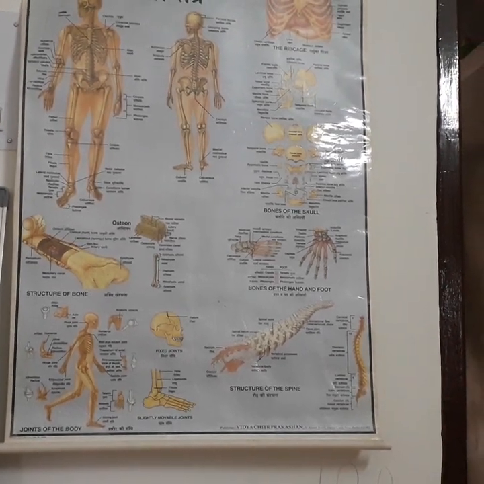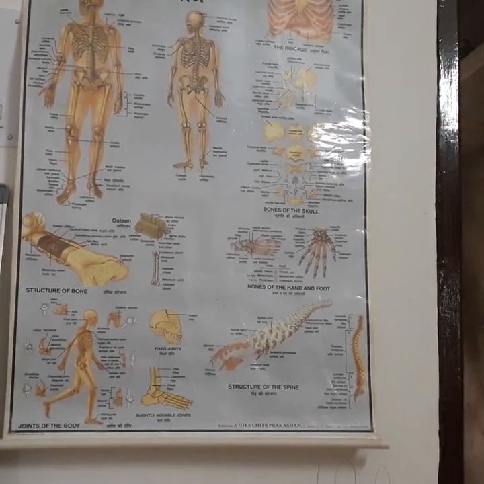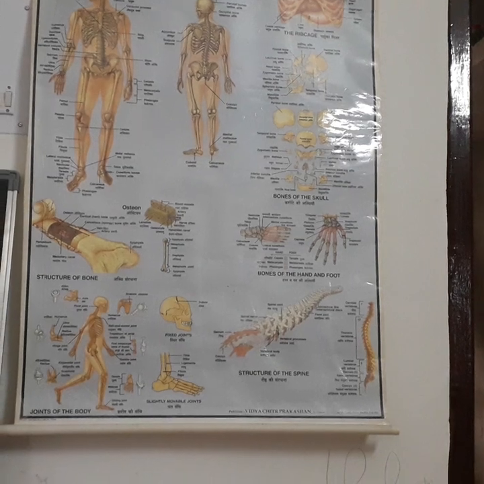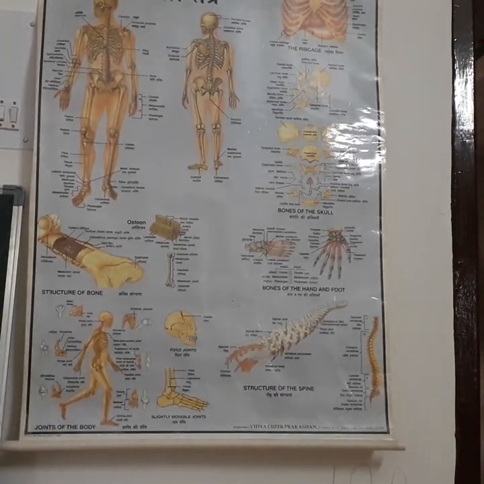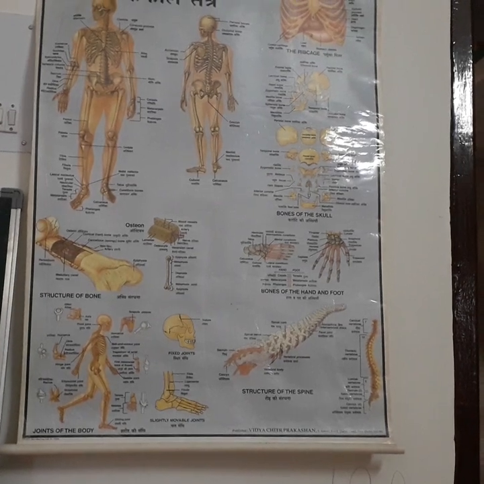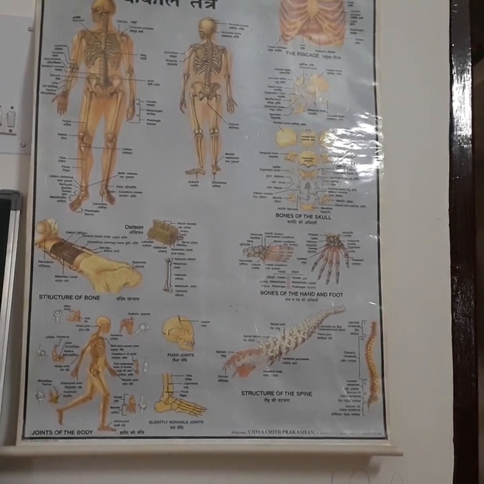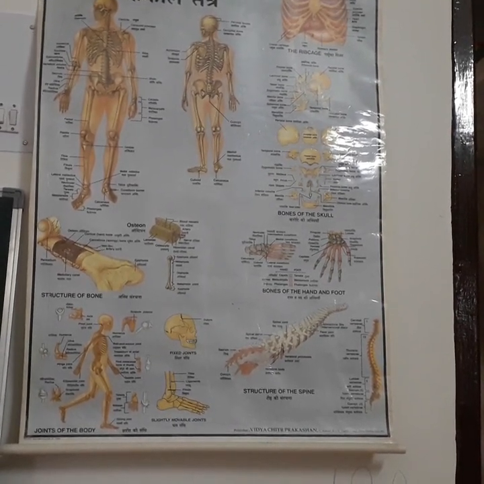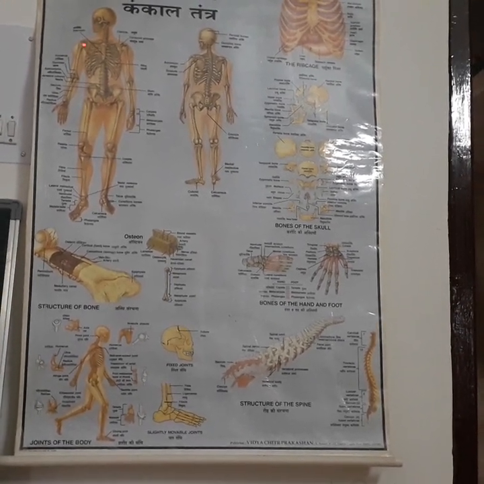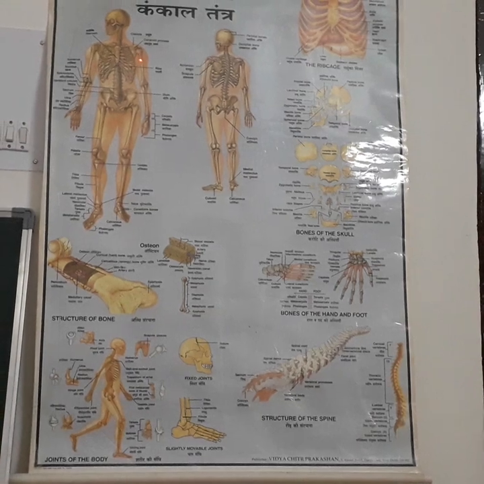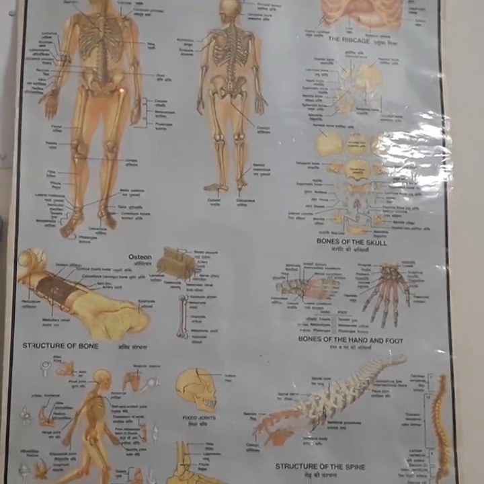Next we will see about the girdles. Girdles are the part of the skeleton which help to articulate the limb bones to the main axial skeleton. There are 2 types of girdle, the shoulder girdle and the hip girdle.